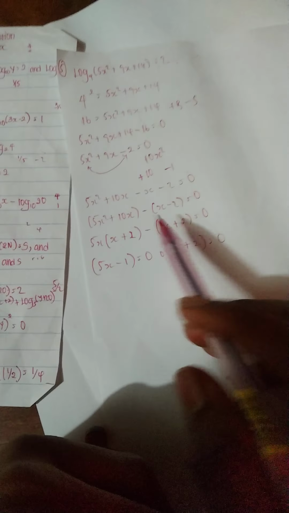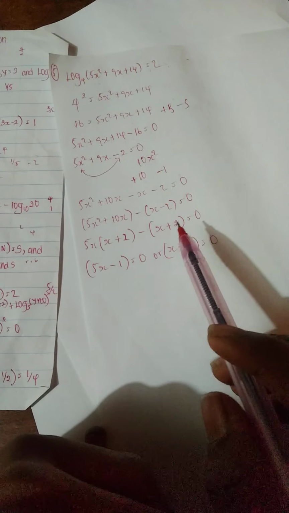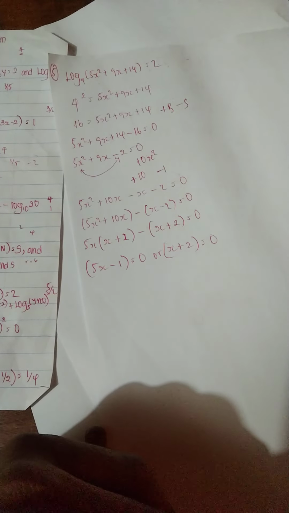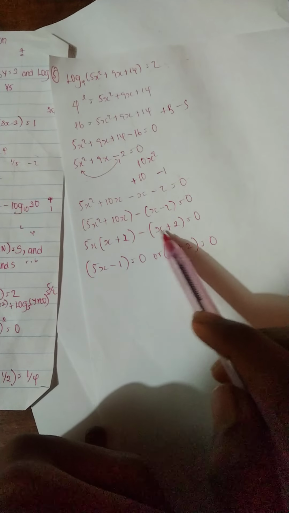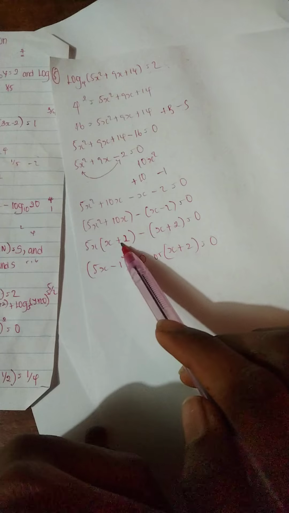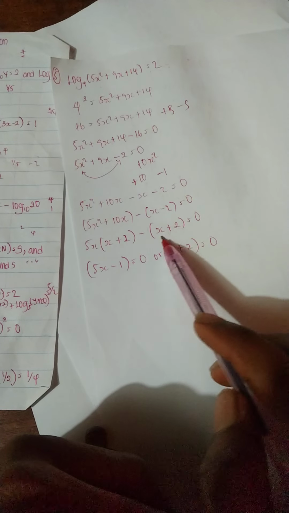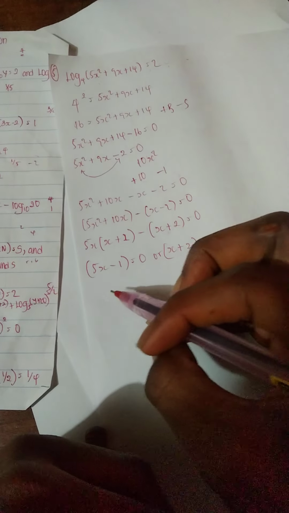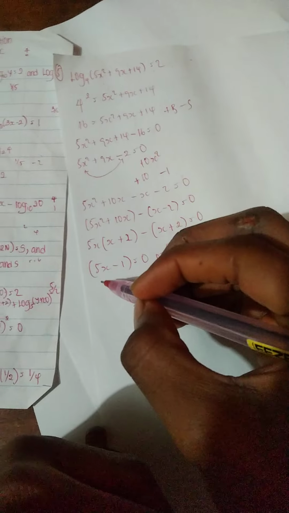There's a fun thing about quadratic equations. You can know if what you are doing is correct by looking at these two brackets here. What you get in this first bracket is the same as what you get in this second bracket. So that's how you know that what you are doing is correct. So let me solve on.